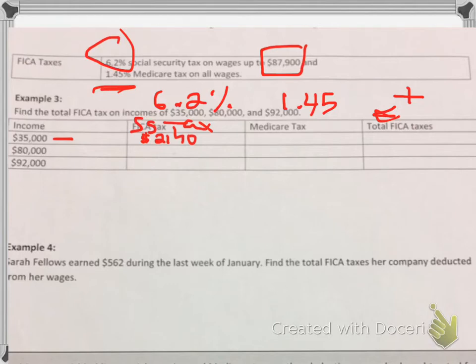And when I punched it in my calculator, I get $4,960. And then on the next one, the $92,000 times 6.2%, when I do that, I have $5,449. So hopefully you guys got the same numbers that I did.